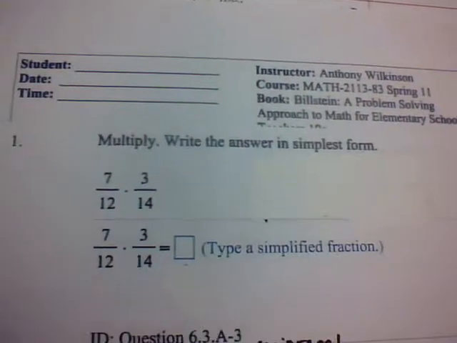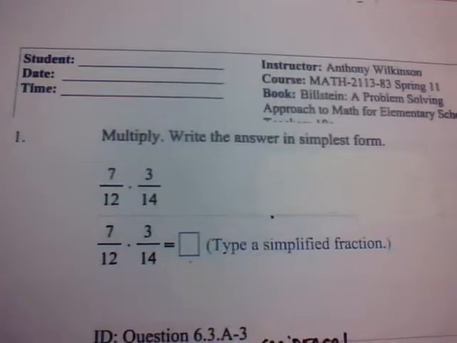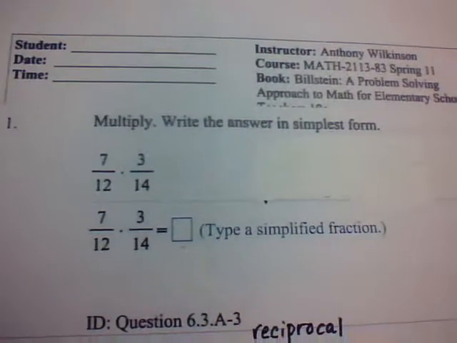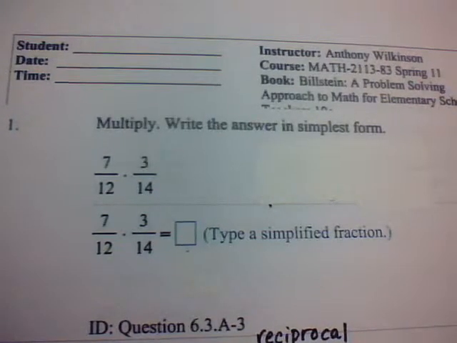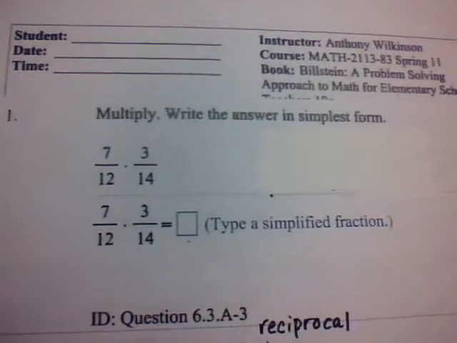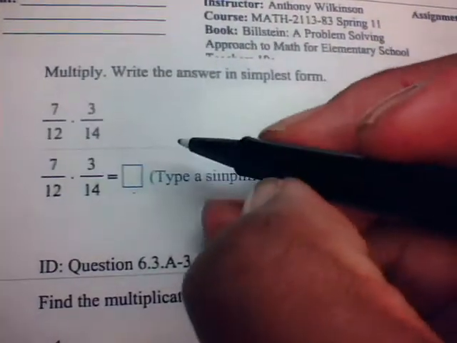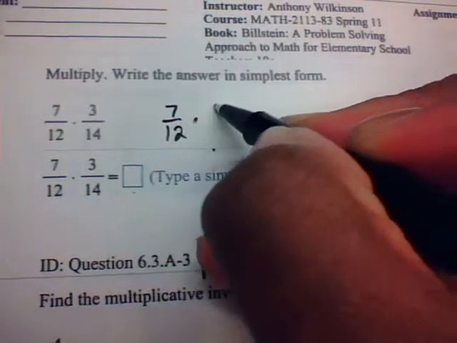Okay, we'll look at some of the homework problems that are in section 6.3. Let's start with problem number 1. We have 7/12 times 3/14, and we want to multiply and write the answer in its simplest form. Well, in this case, you can multiply numerator times numerator and denominator times denominator. But let's do this.